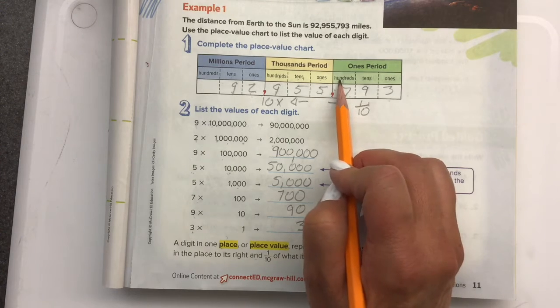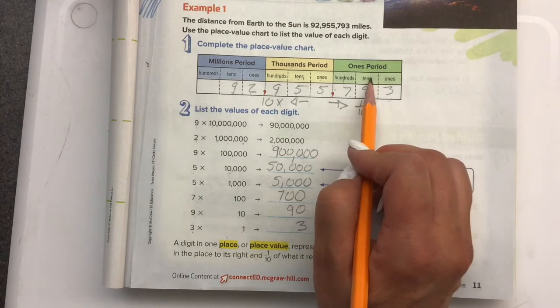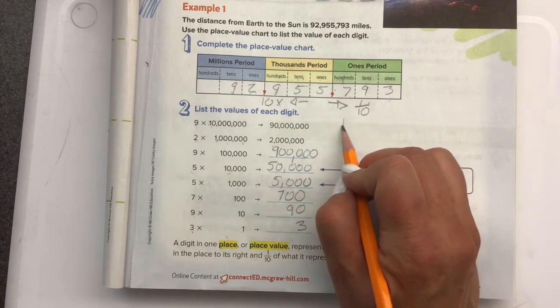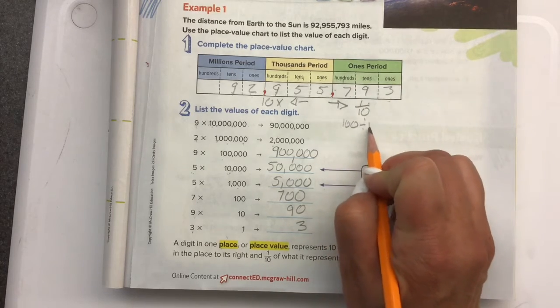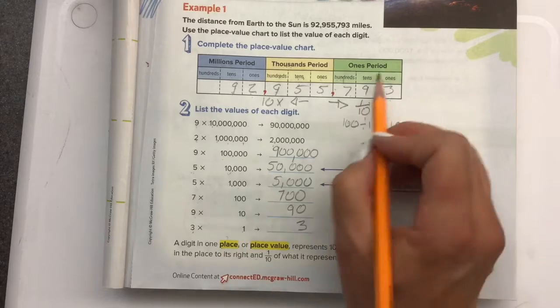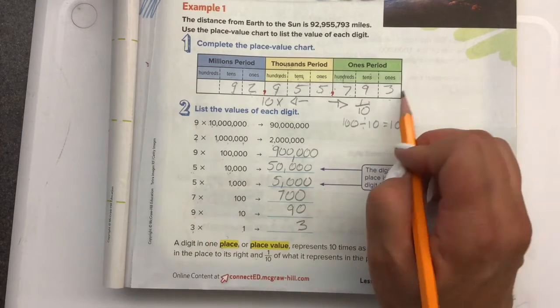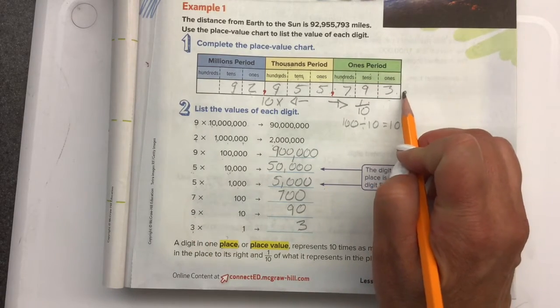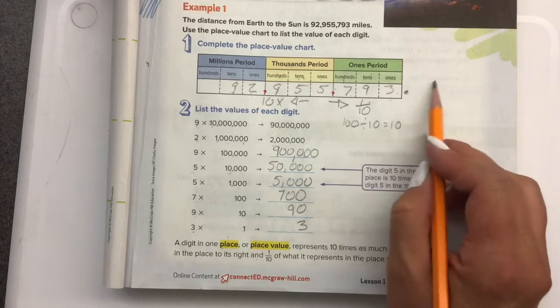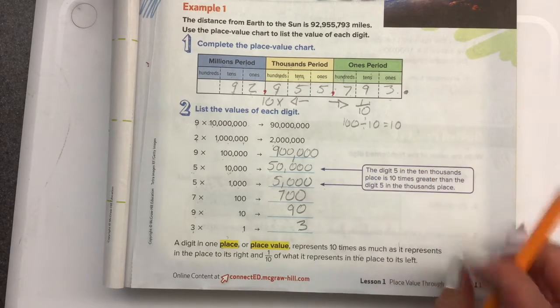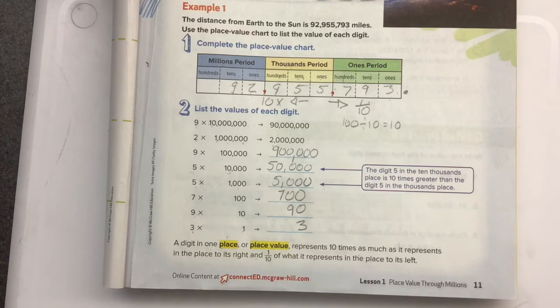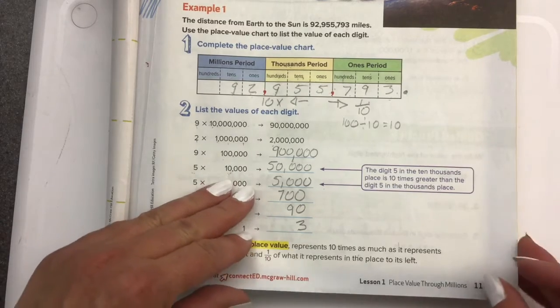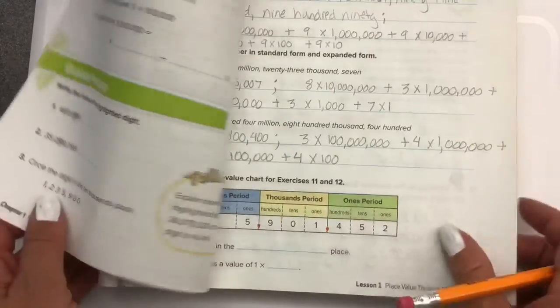Well, if we go down, we can divide it by 10. So 100 divided by 10 equals tens. And it'll make more sense once we talk about decimals and have a decimal here, and we have tenths, hundredths, and thousandths over here. That's just a quick overview, and we're not going to dive into that today. So let's turn to the next page, which is page 12.